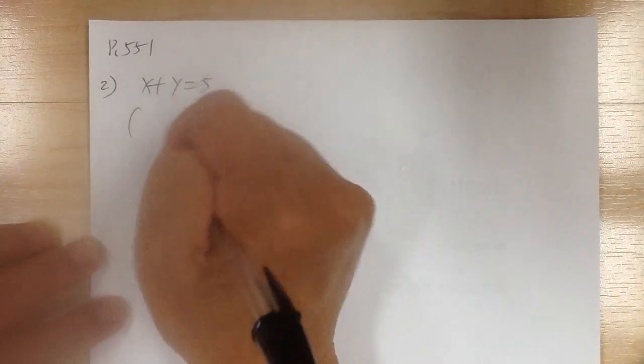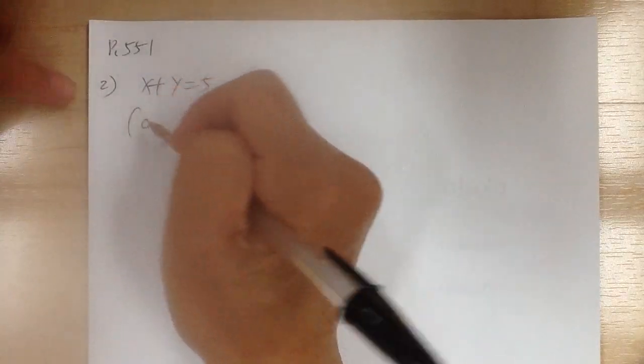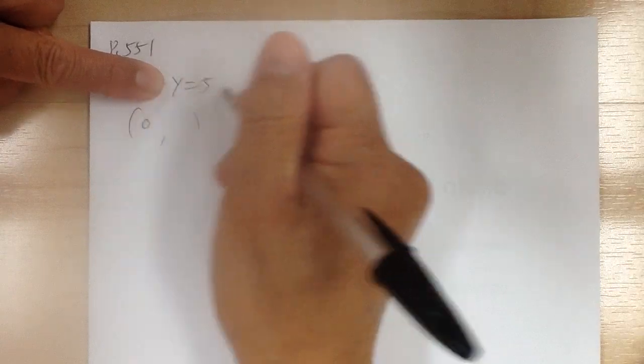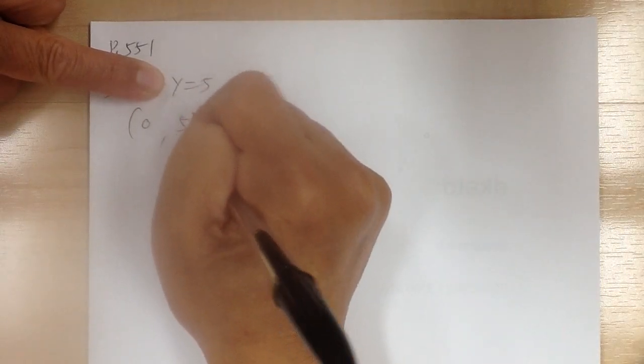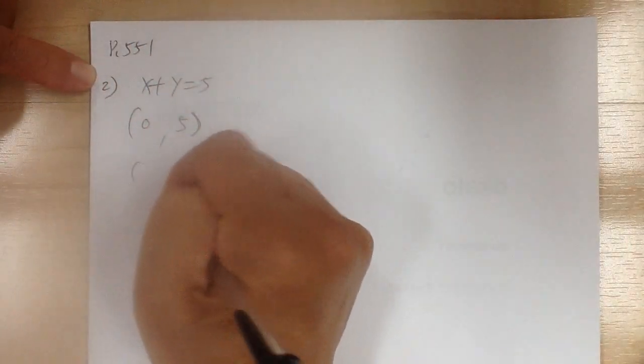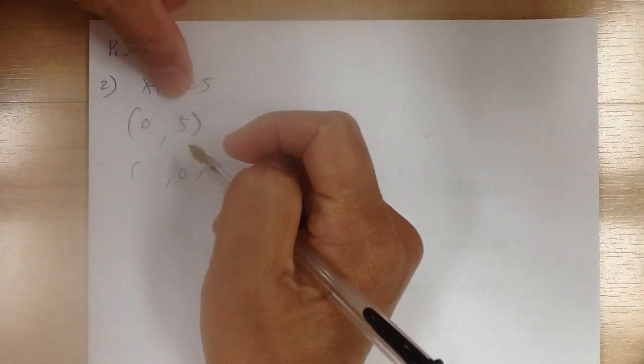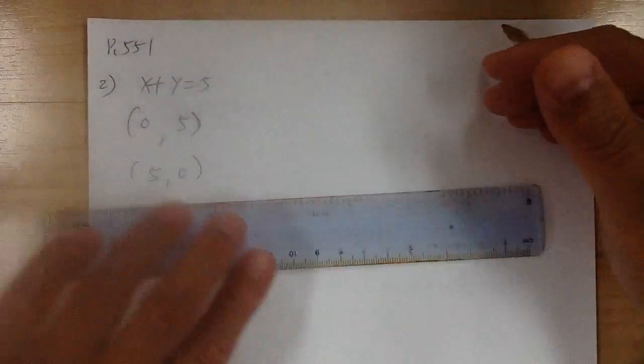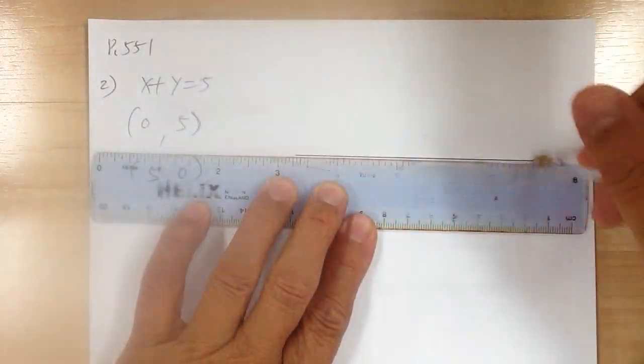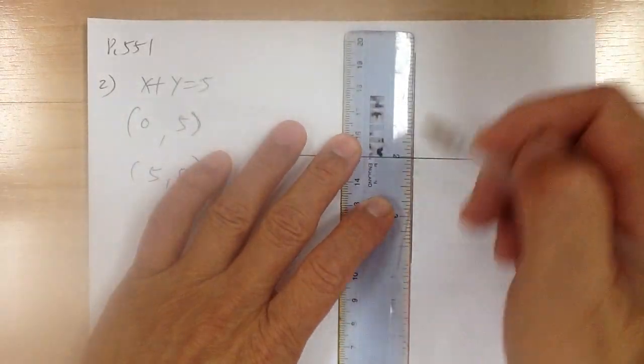So if you set x equal to 0, so it's gone, you can get y equal to 5. And you're going to do the reverse. You're going to set y equal to 0. So this is gone, so you get x equal to 5. Okay, and so once you get the two intercept points, then you just plot those 2 points.